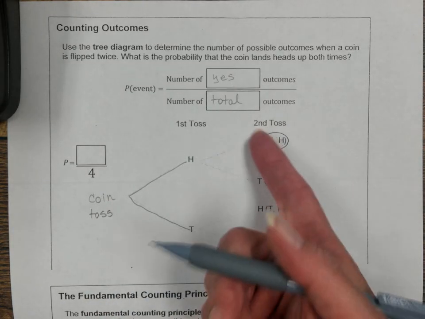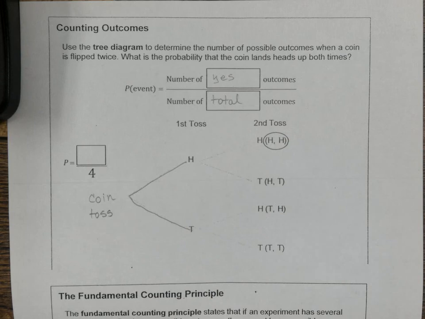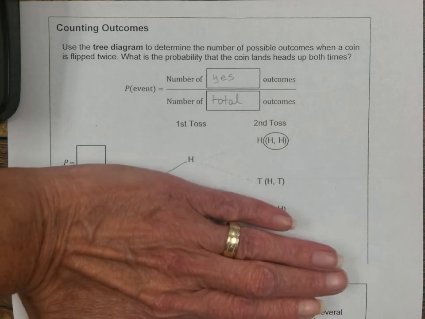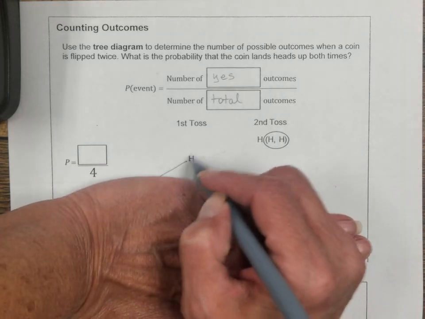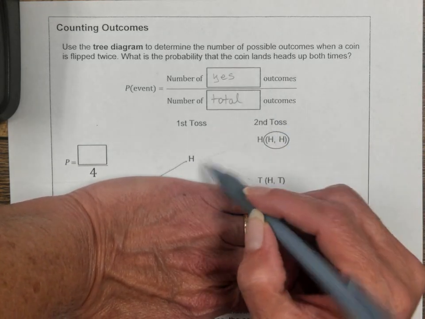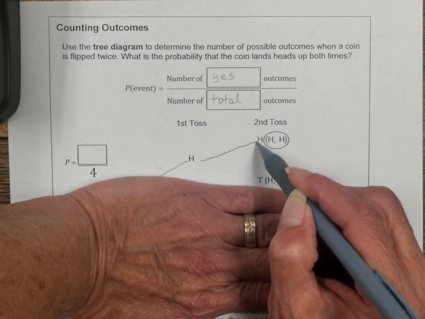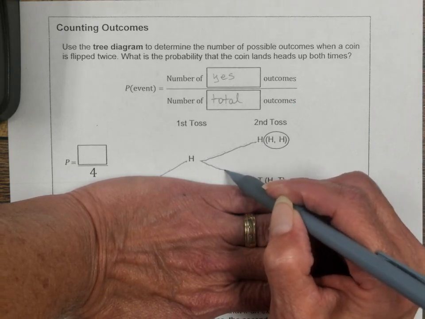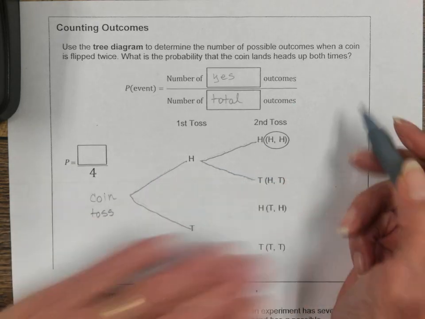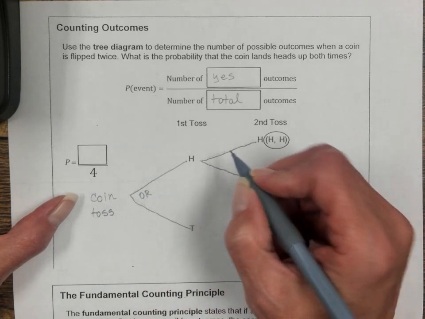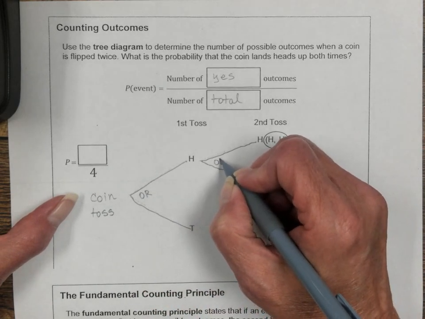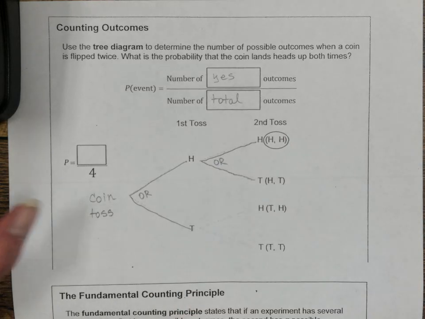Okay. Now that second toss is really where we get going. All right? So if I tossed heads up first, the second toss would also give me heads or tails. Okay? So if we think of these branches as the word or, that might make this a little more clear.